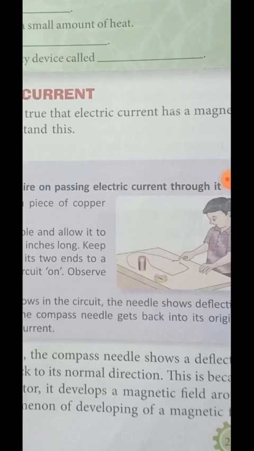This is because when current is passing through the electric circuit, it develops a magnetic field around it and behaves like a magnet. Thus, the phenomenon of developing a magnetic field around a wire by passage of electric current through it is known as the magnetic effect of electric current.